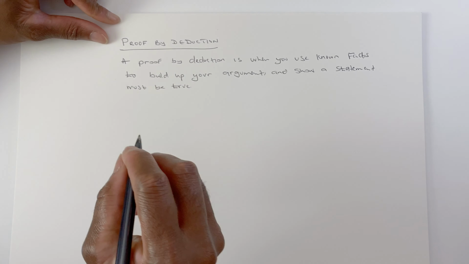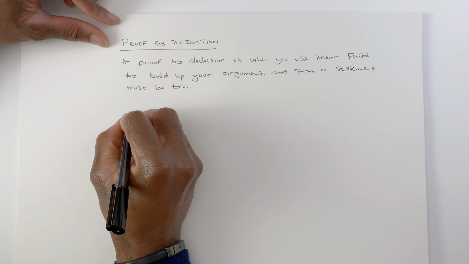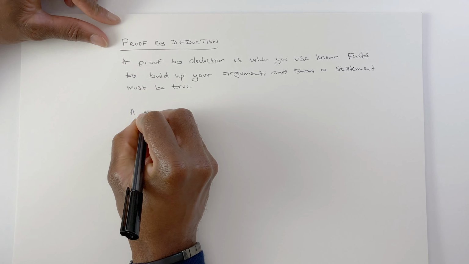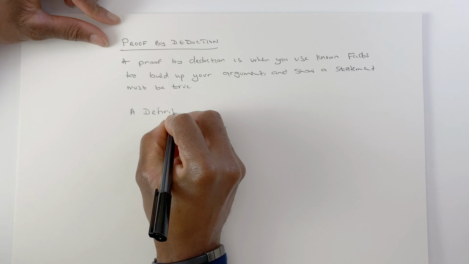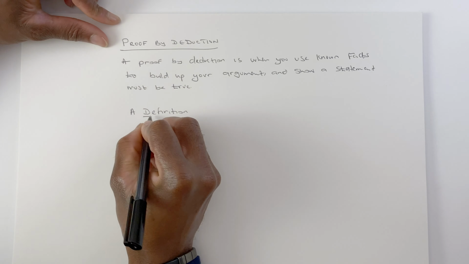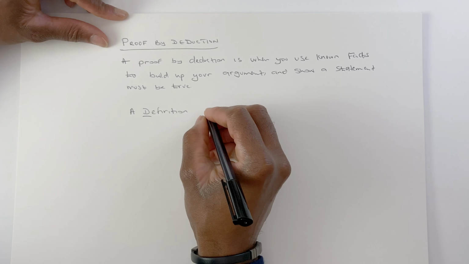So the example we're going to apply is, let's look at a definition. I use capital D because it's a definition. That's a known fact that we're going to state now.